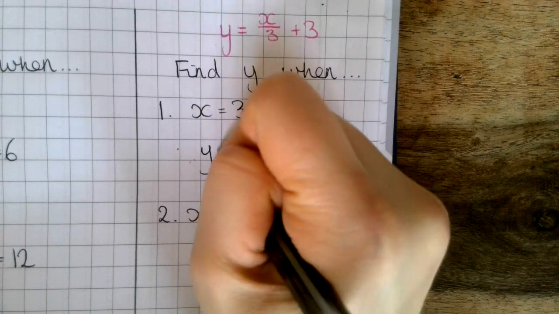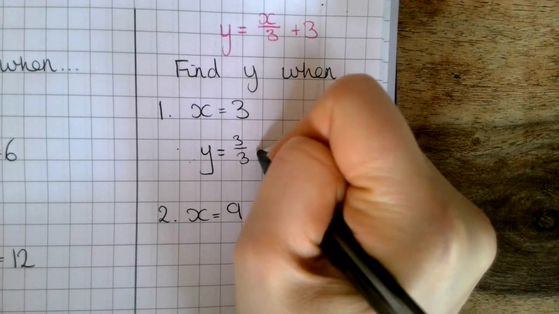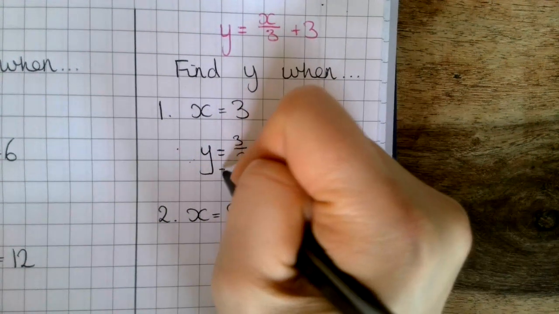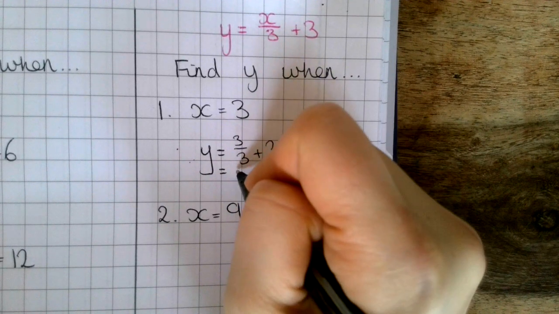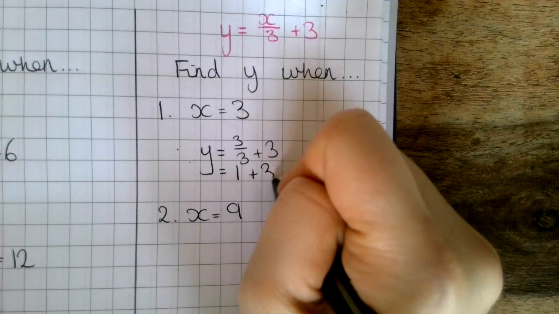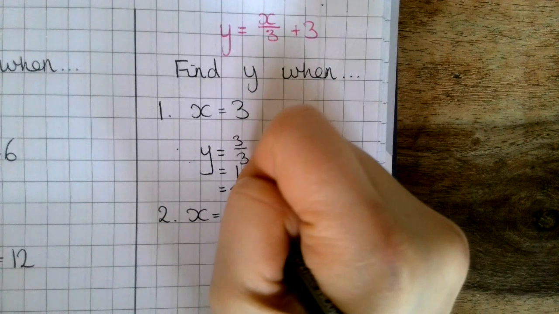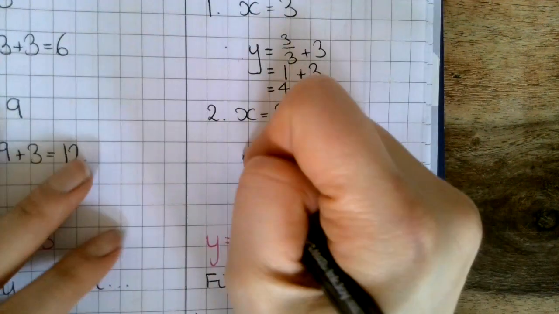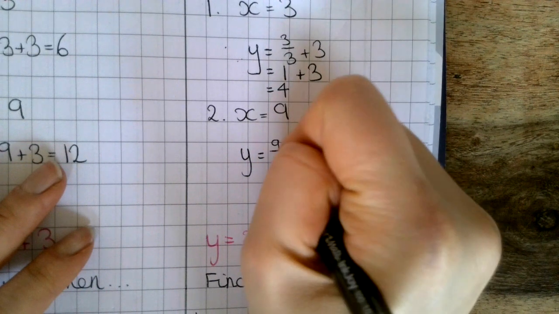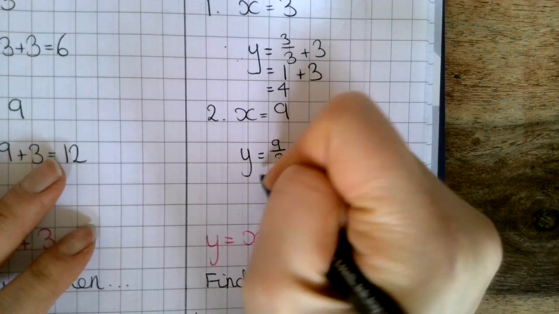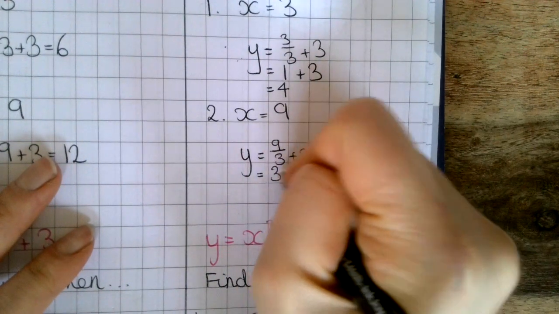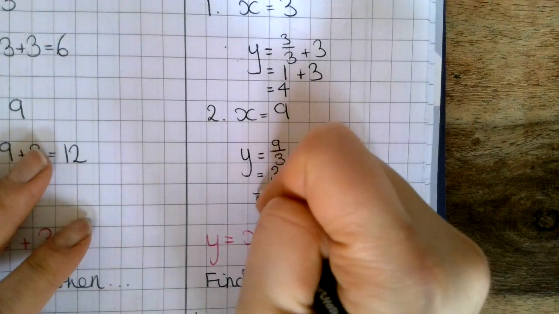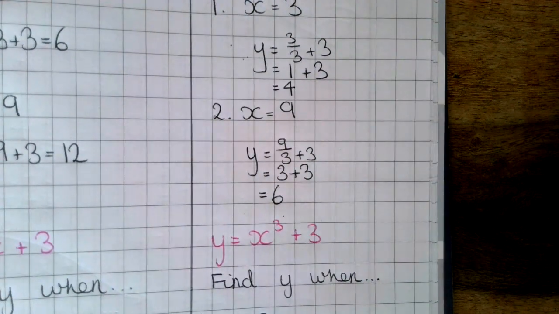So we should have got y equals 3 over 3 plus 3. Y equals 3 divided by 3 is 1 plus 3. So y is equal to 4. And then when x equals 9, y equals 9 divided by 3 plus 3, which is equal to 3 plus 3, which is equal to 6.